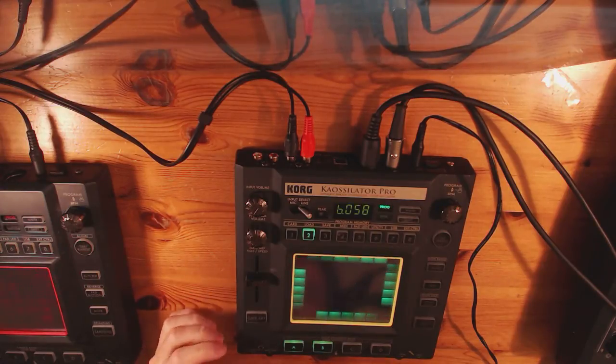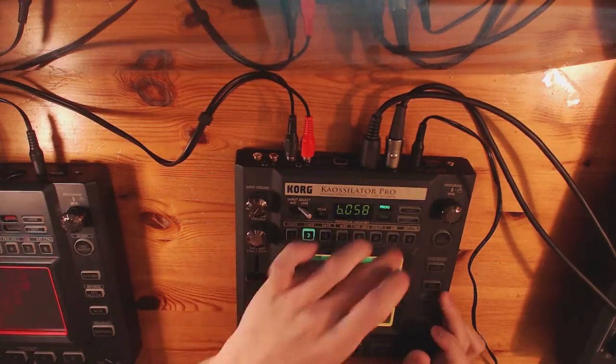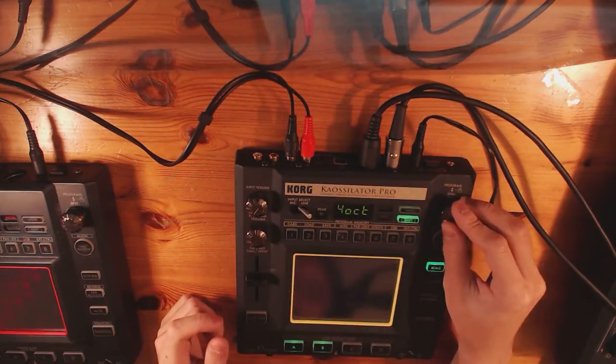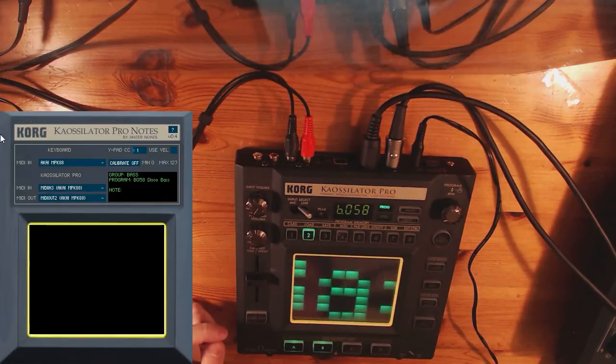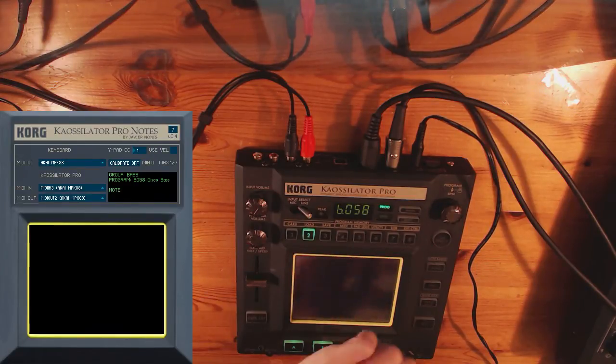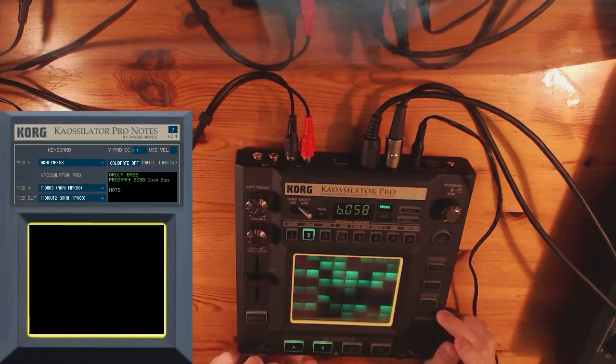But what that allows me to do is, rather than using the really inaccurate touchpad here, all I have to do is set the note range to 4 octaves, turn on the program, and go to my keyboard, which is over there. And now let's say I want to erase this loop.